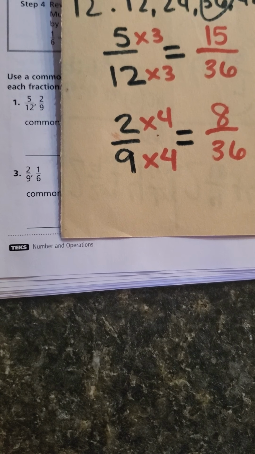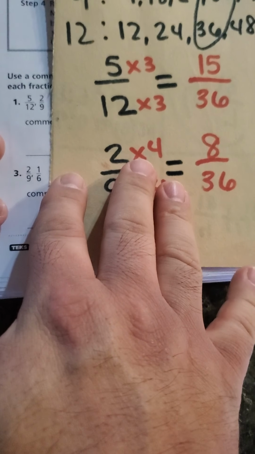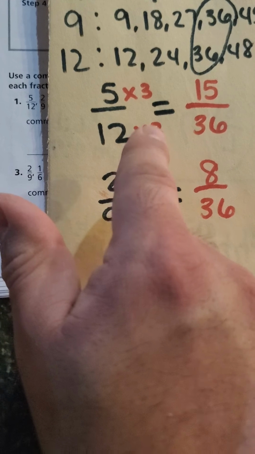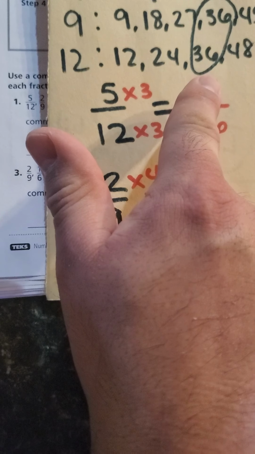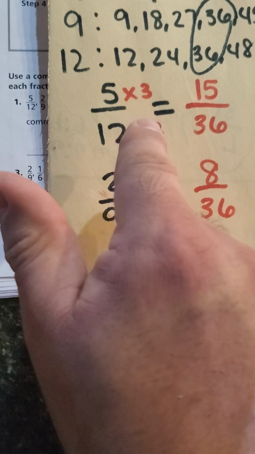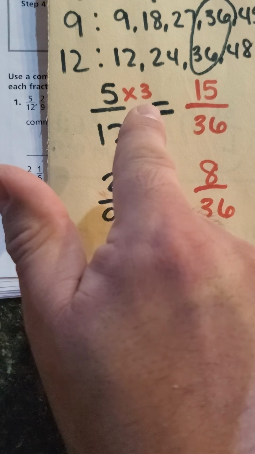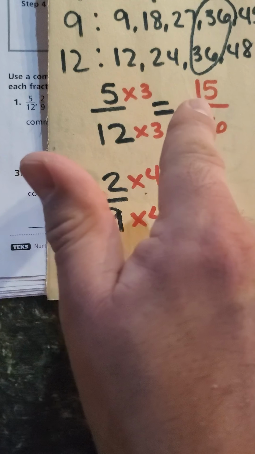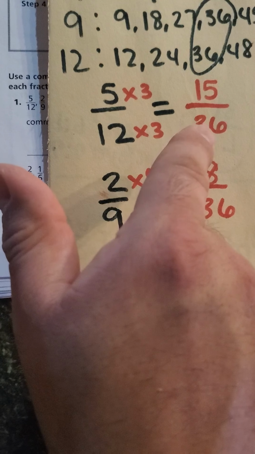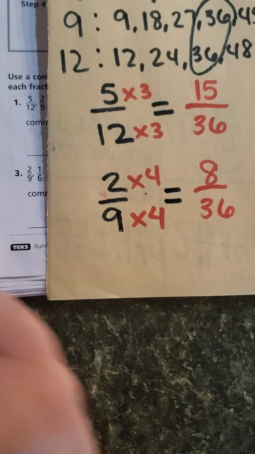Well, this 12 became a 36 by multiplying by 3. Okay, 1, 2, 3, 36. What you do to the bottom, you do to the top. 12 times 3 is 36. I multiplied by 3 here. I have to multiply by 3 here. 5 times 3 is 15. Okay? So that's an equivalent fraction. 15/36 is an equivalent fraction for 5/12.